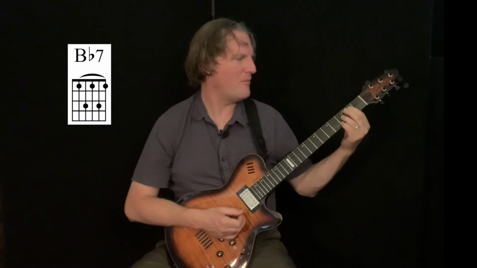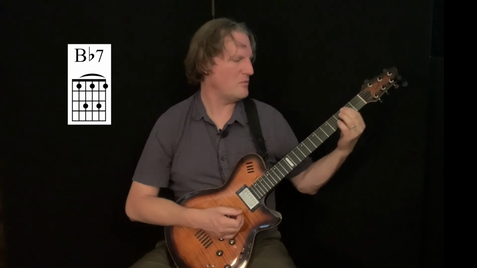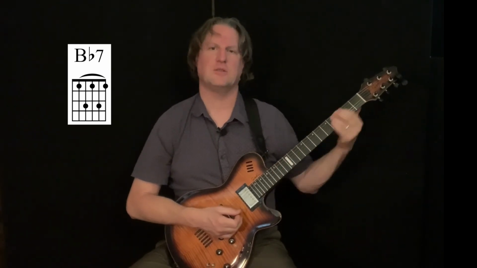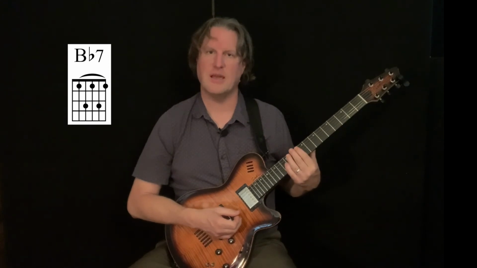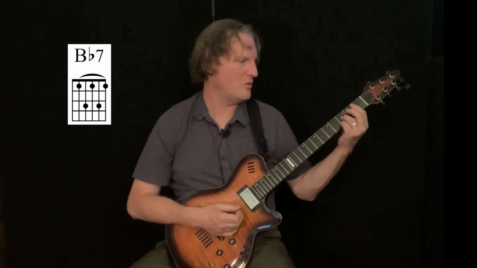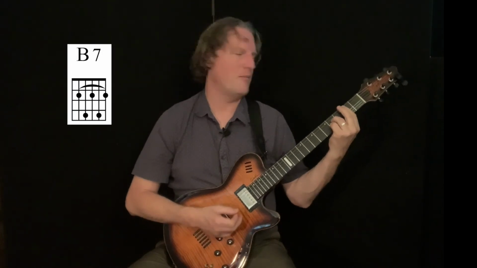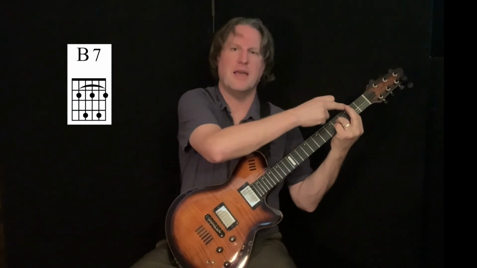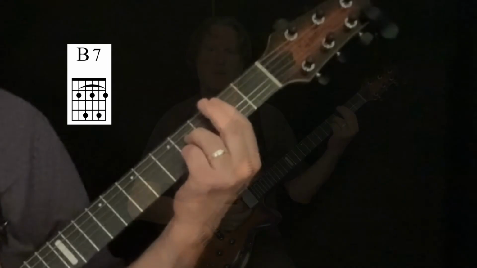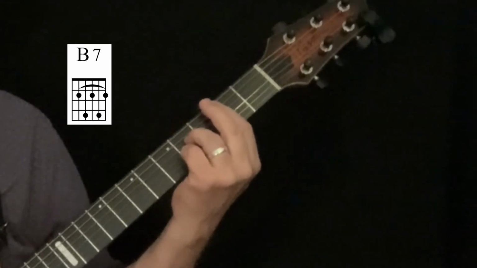And I know that because the roots of these chords will be on the A string. So it's important to know the notes of the A string in order to identify these chords. If I move this up 1 fret, now my 1st finger on the A string is on a B note. So this is a B7 chord.